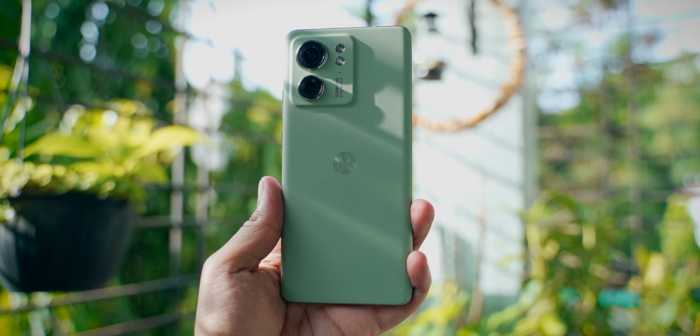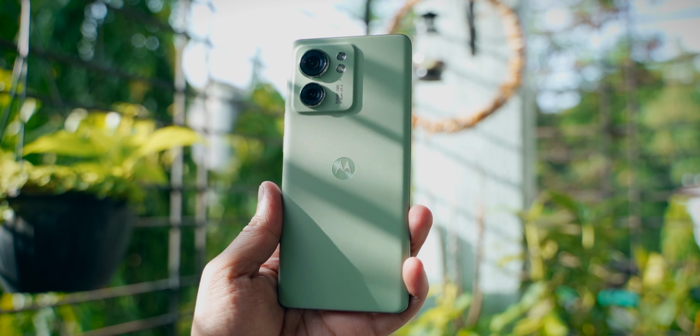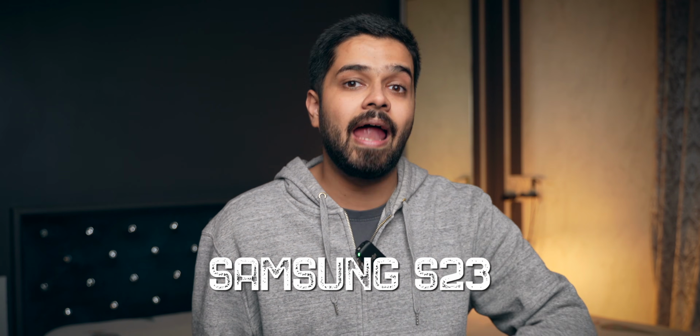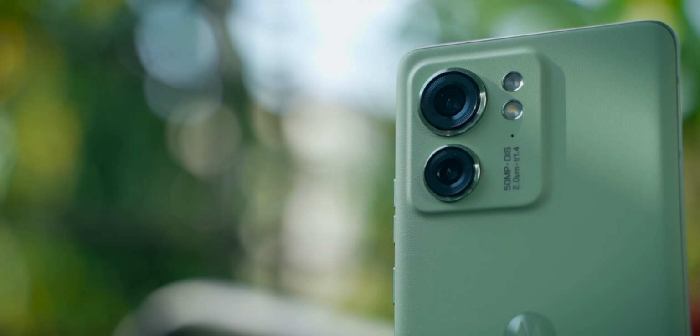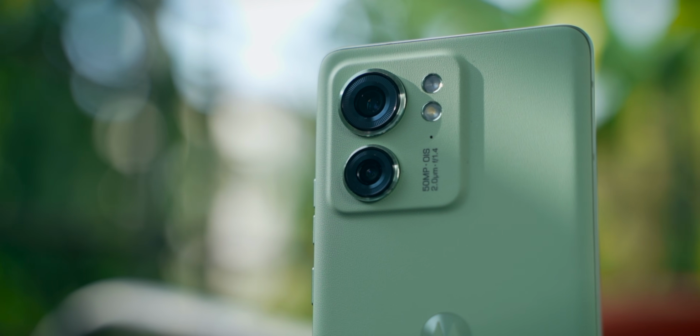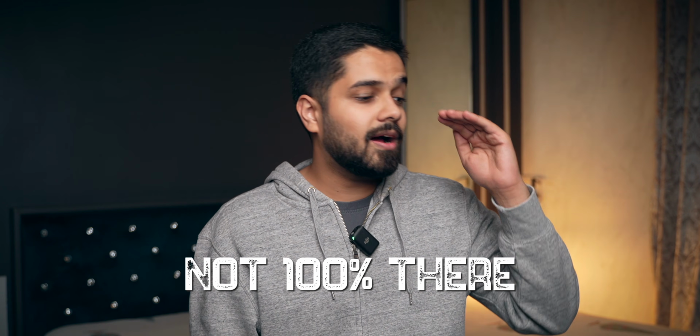Now, if you are a regular on the channel, then you know that I have been using the Moto Edge 40 as my daily smartphone. It's been an incredible experience. But before this, I was using the Samsung Galaxy S23, and before that, the Xiaomi 13 Pro. Both of which were excellent in terms of the camera department, and well, Moto Edge 40 not so much. I talked about this in my impression video as well, that the camera on Moto Edge 40 is good. It's like 85% there, but it's definitely not 100% there.